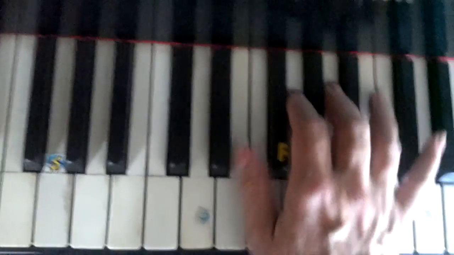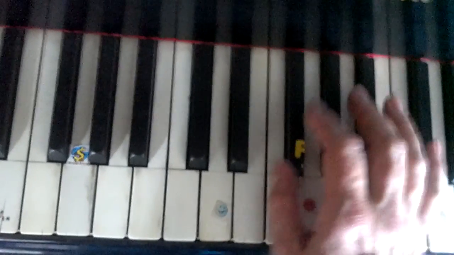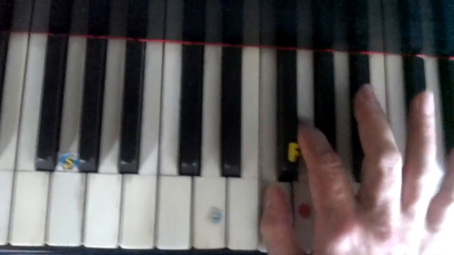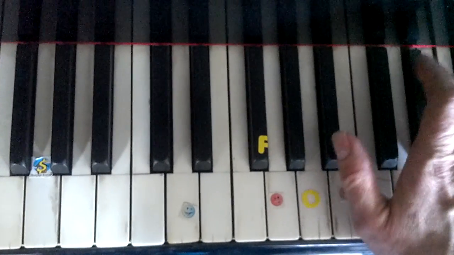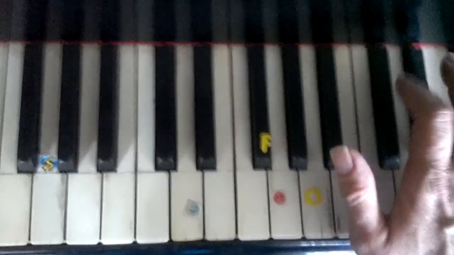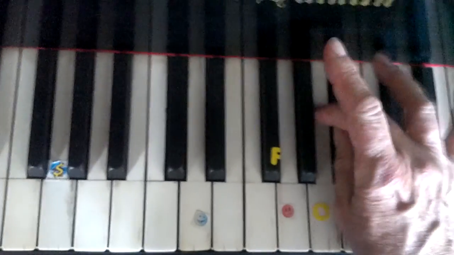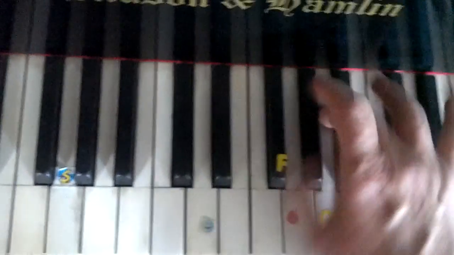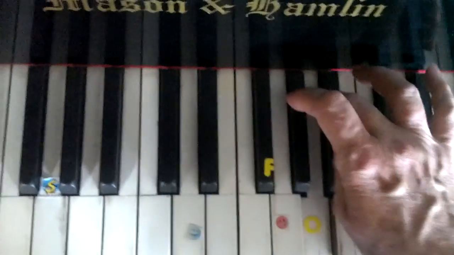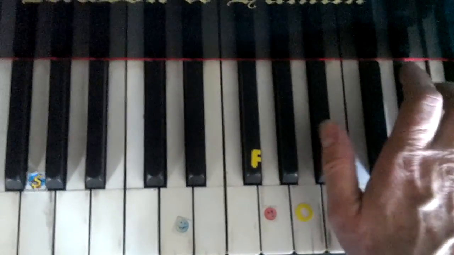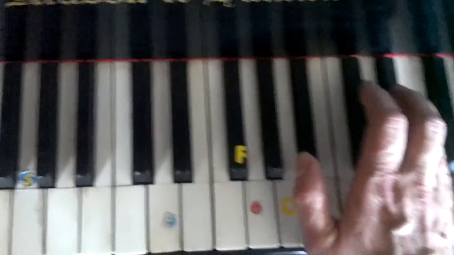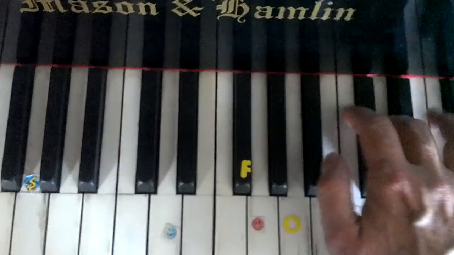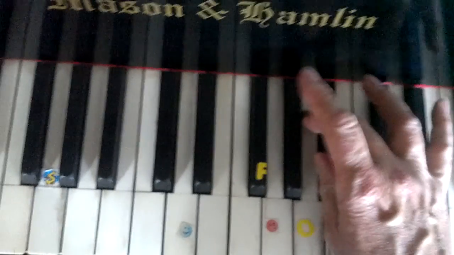Now, for this one, we go inside, because we need a little room there. All right, let's do that again. Inside. Thumb. All right, pinky, 4th finger, half note. Thumb, 3rd finger, next note.